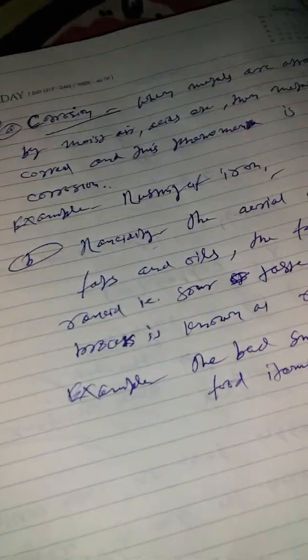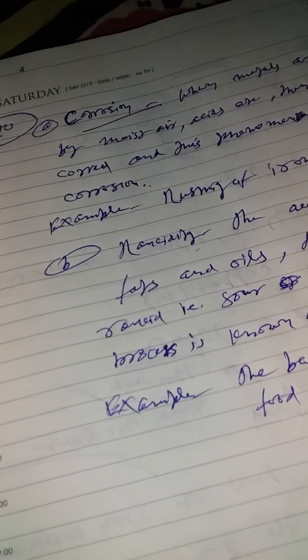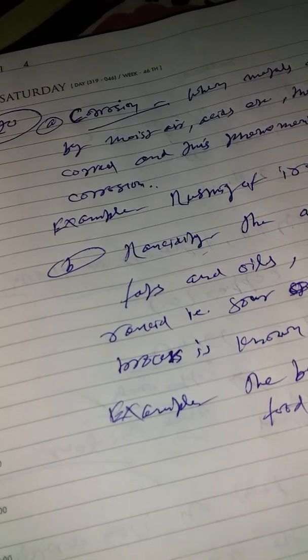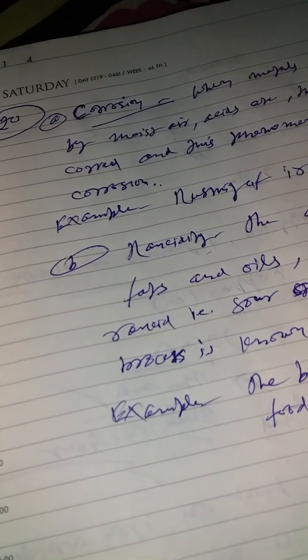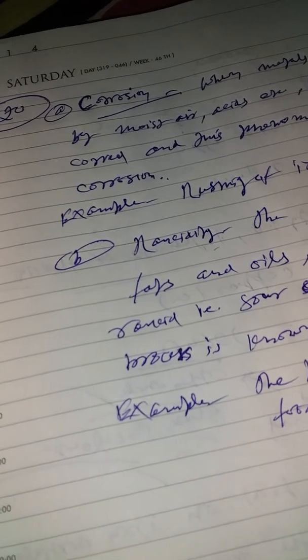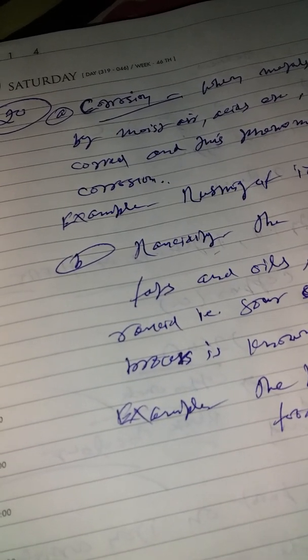So, students, we have completed the exercise problems of chapter 1. So complete the exercise problems, and in the next lecture we will start chapter 2, acids, bases and salts. Thank you.